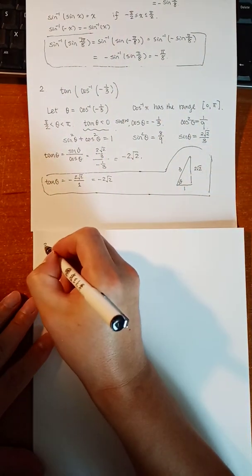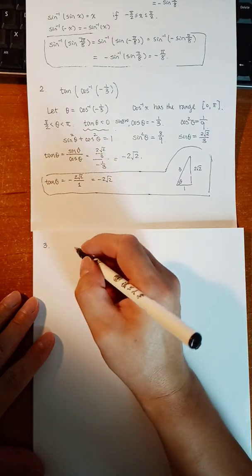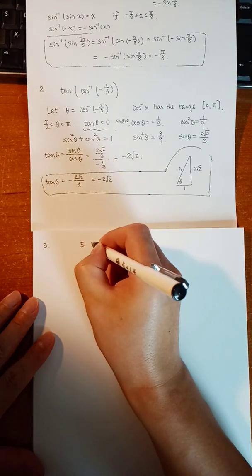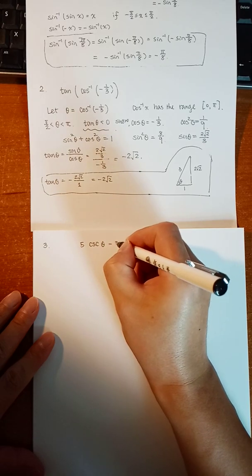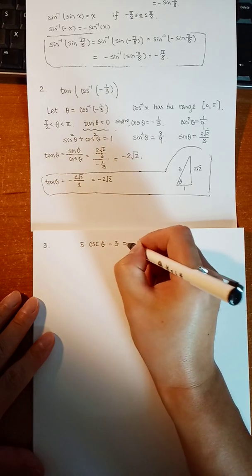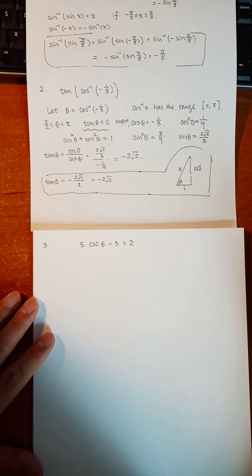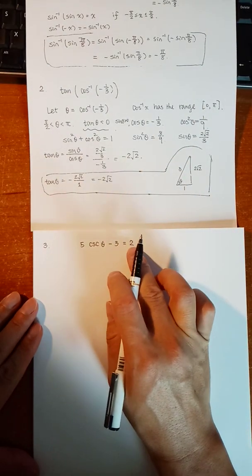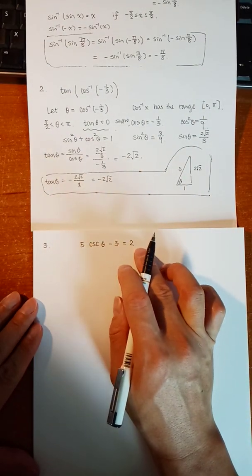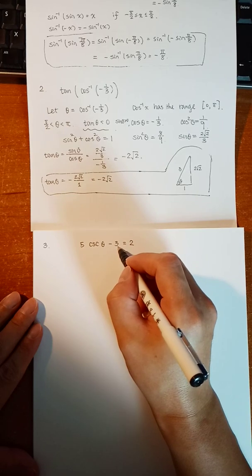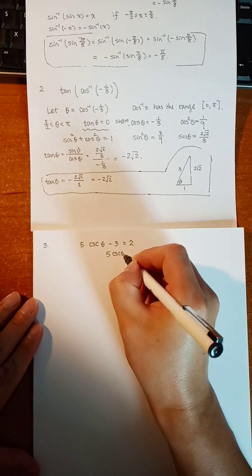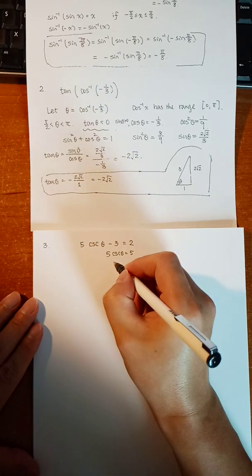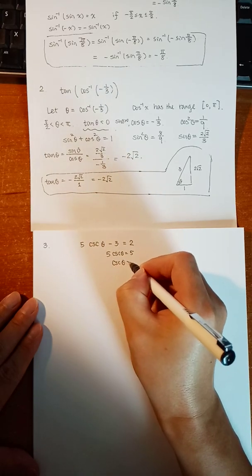Problem 3. Solve the equation 5 cosecant theta minus 3 is equal to 2. So first we move 3 to the right side. So 5 cosecant theta is equal to 5. So cosecant theta is equal to 1.